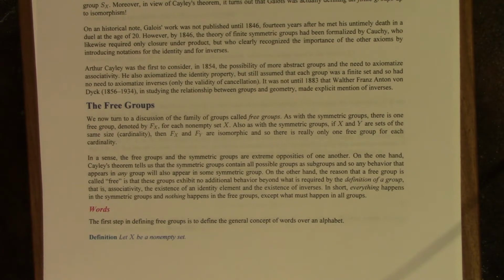So, in summary, and again very informally, and taken with the appropriate understanding, everything happens in the symmetric groups and nothing happens in the free groups. Again, except what must happen in all groups.